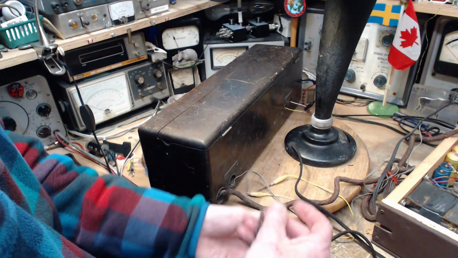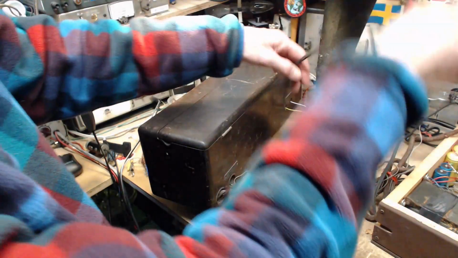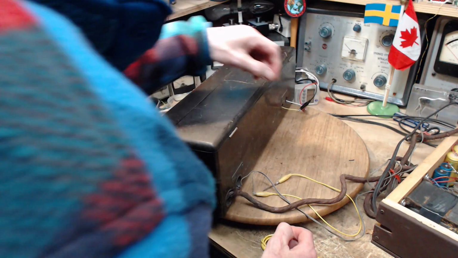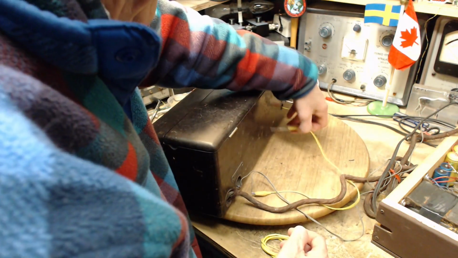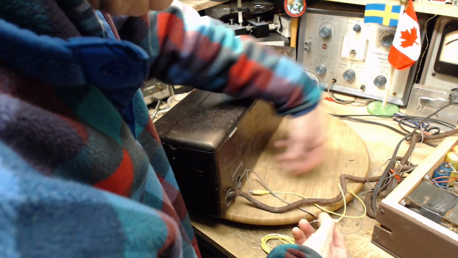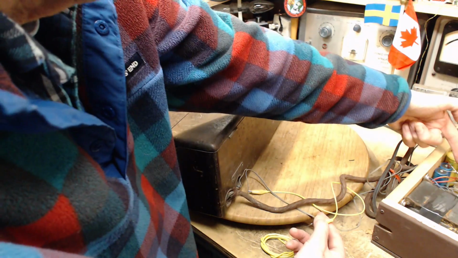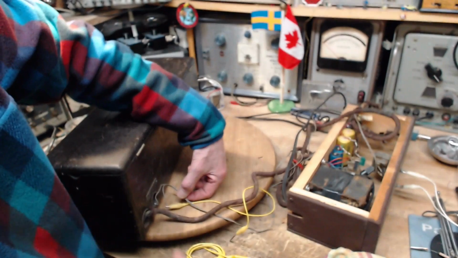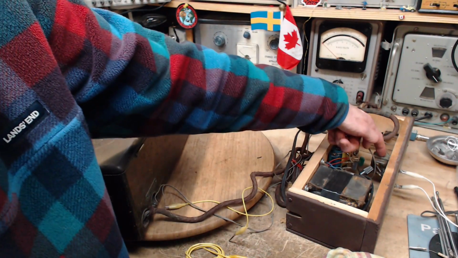What someone else has done previous to me is they've taken 2 nails, soldered wires to them, and that's the feed into here to reach the output transformer over this way. So those gray wires feed the output from here to this output transformer.